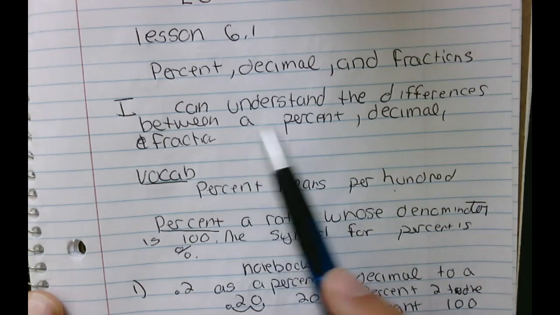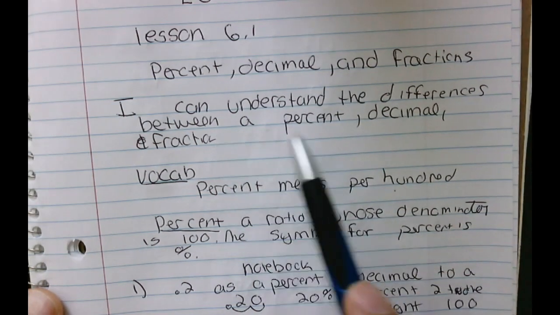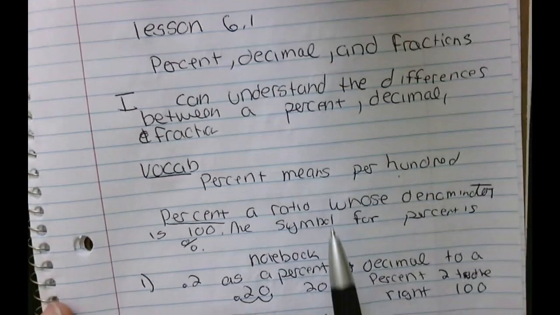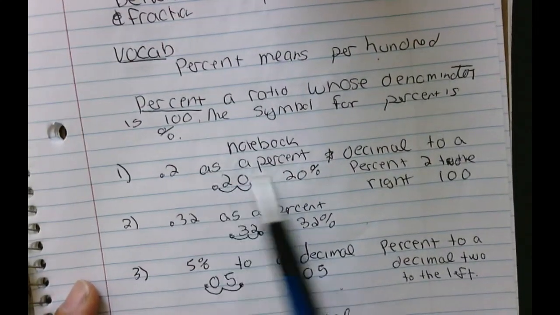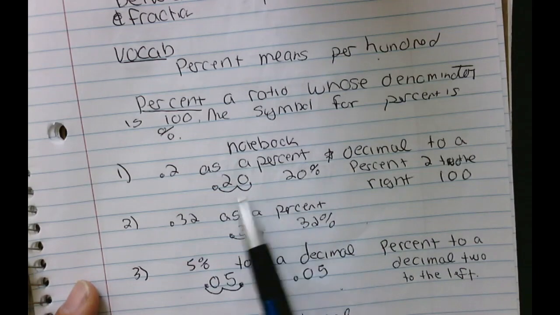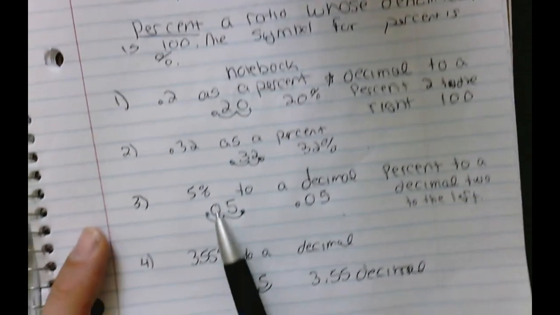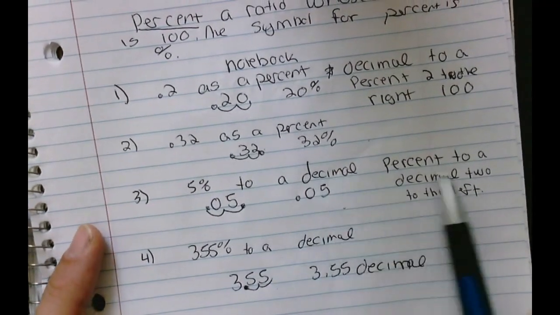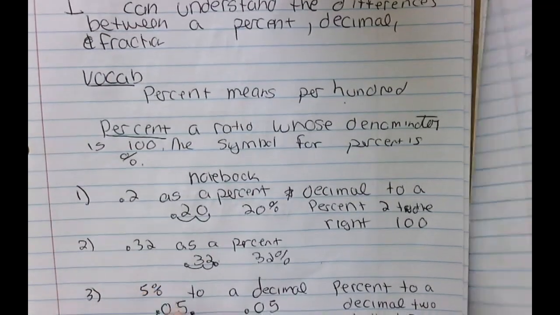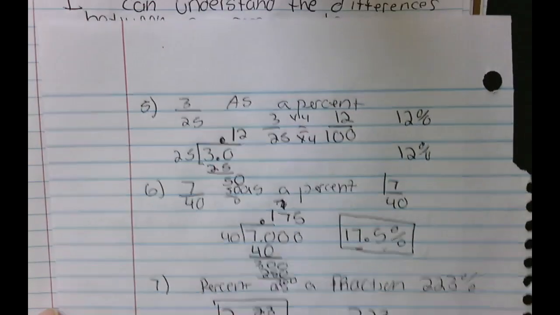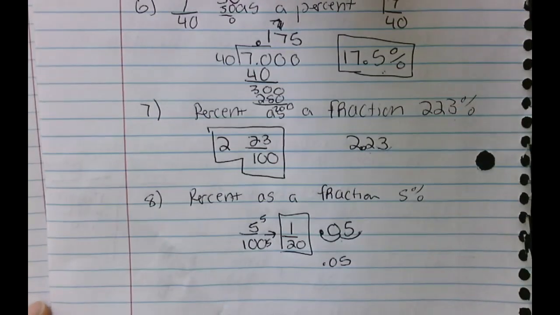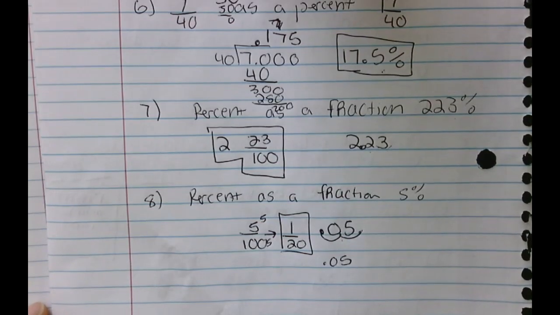Today's learning goal was that I could understand the differences between a percent, decimal, and a fraction. Today we also learned how to take a decimal and turn it into a percentage, how to turn a percentage into a decimal, how to take a fraction and turn it into a percentage, and how to find the percent as a fraction.